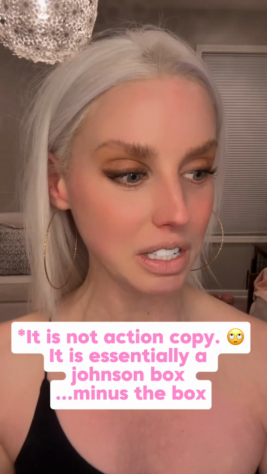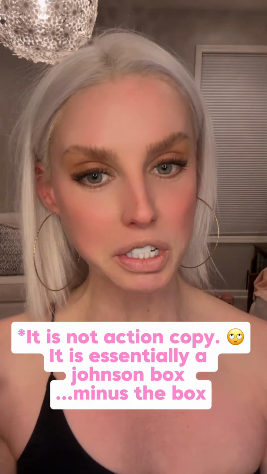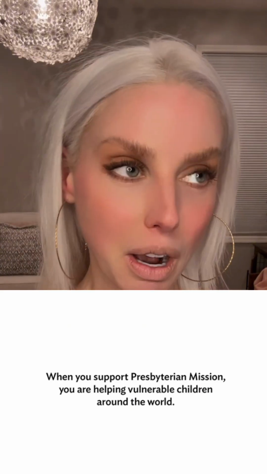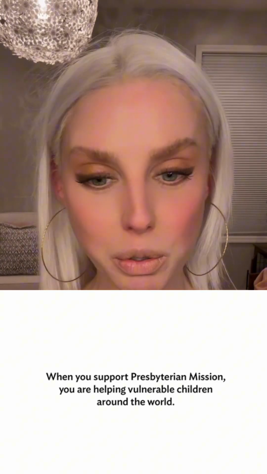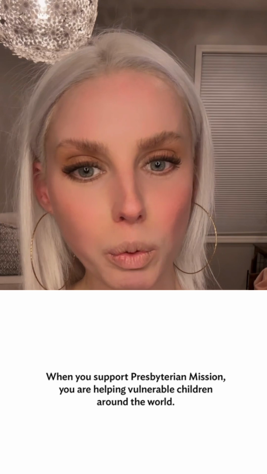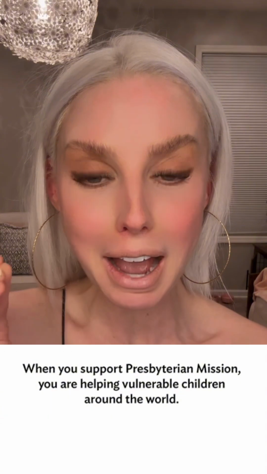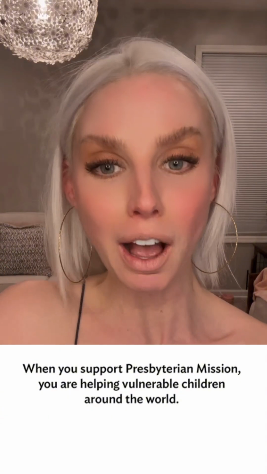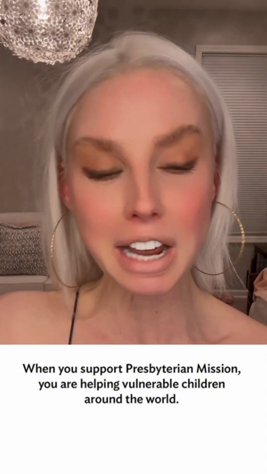Look at the action copy. When you support blah, blah, blah, you are helping vulnerable children around the world. Now, we talked about problems. You cannot present a global problem to one donor. You just can't. Also, what does vulnerable mean? I have no idea what that looks like. And what is my gift doing? Am I helping? But what is the actual solution? Because I will help do many things. So tell me what the solution is that I can give.